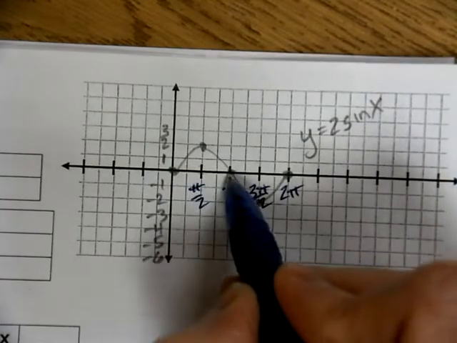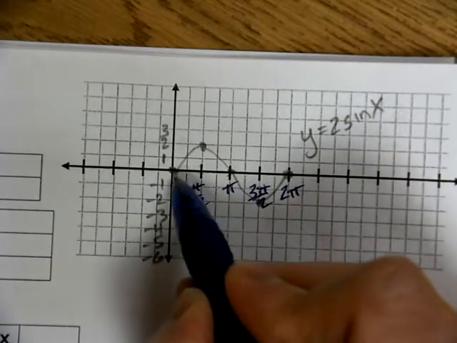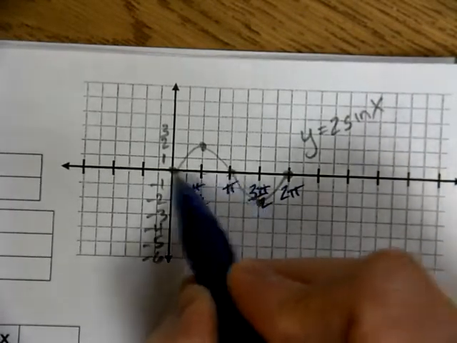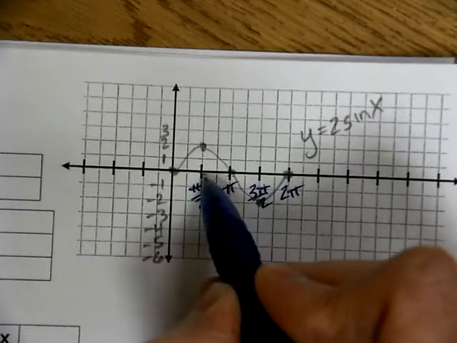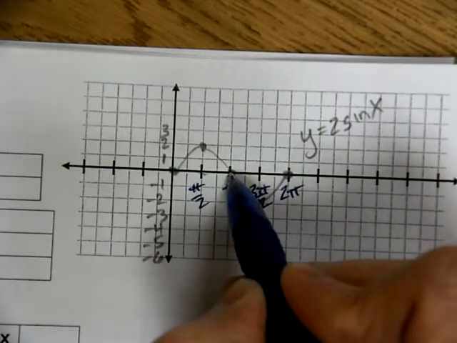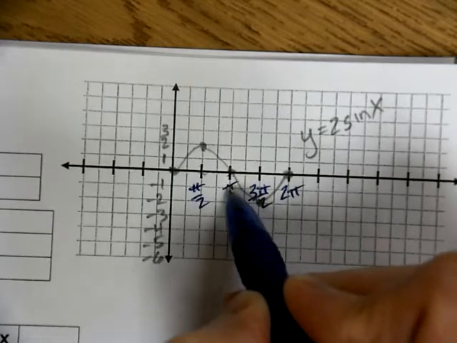So pi is going to be 2 units to the right. So that's 1 pi. That's what we're supposed to do. And then we're supposed to go 3 down.